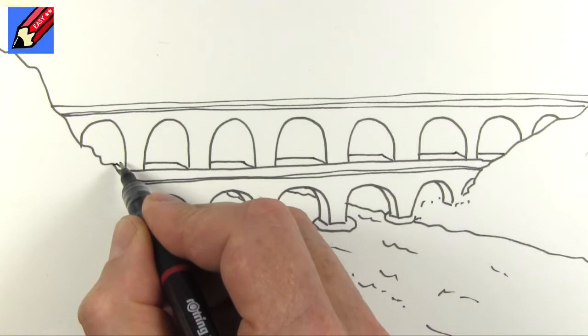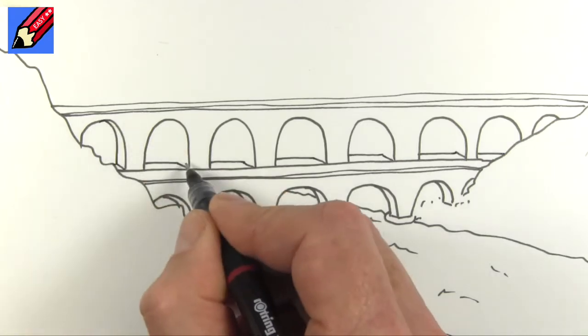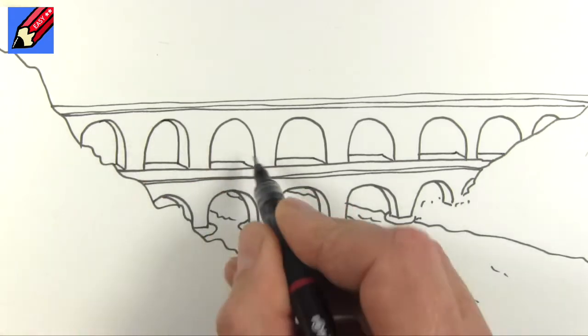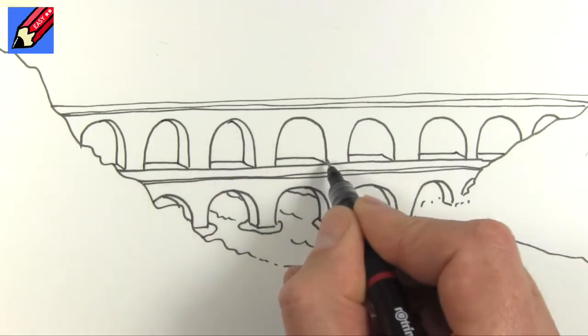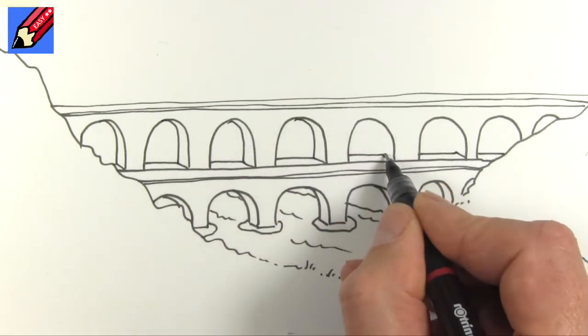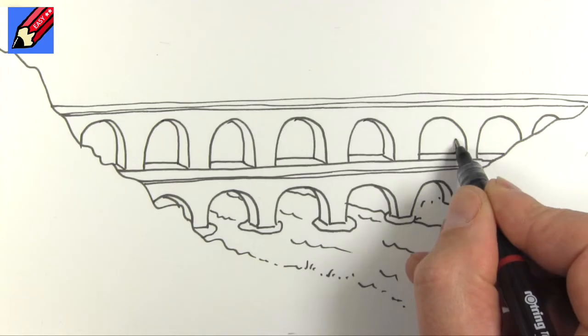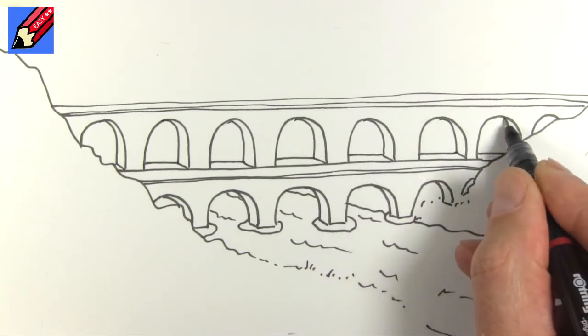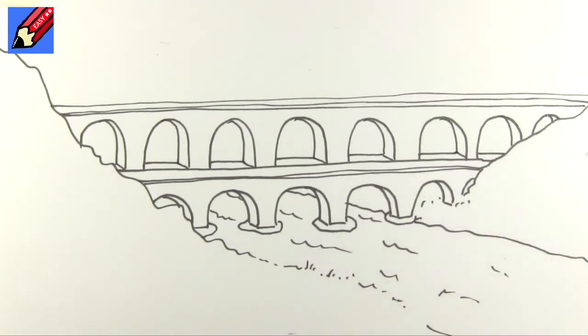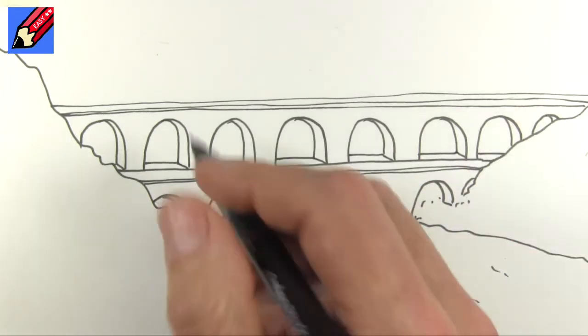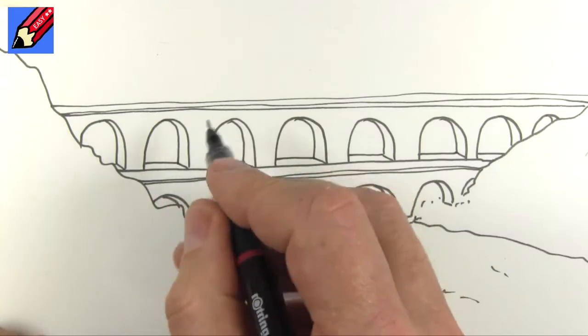And we're going to have the same going on here. And then we're going to want this up and then curving in up at the top to give that three-dimensional feel to the whole thing. This is draw stuff real easy, but this isn't an easy drawing for us to start off with. So where do we go from here?